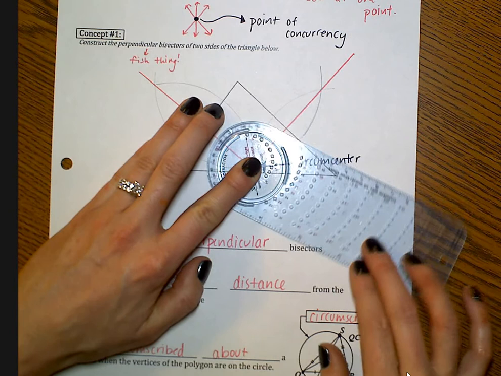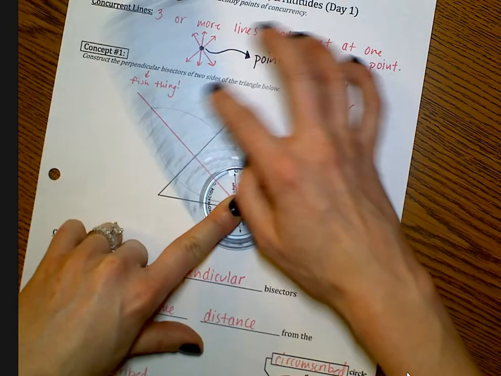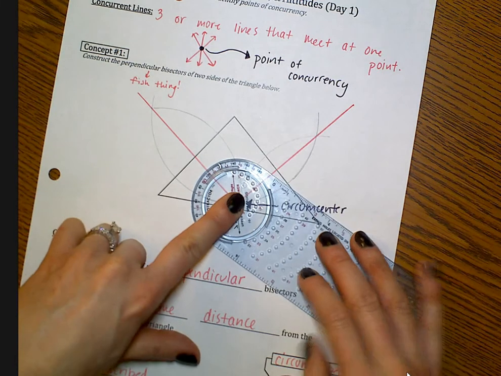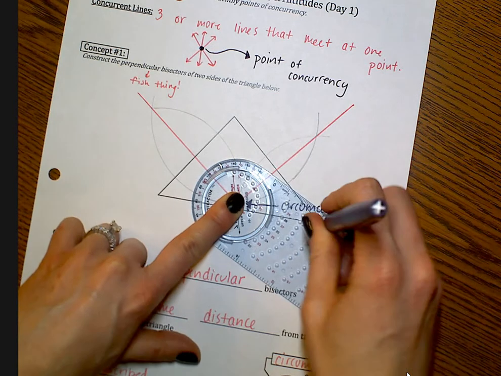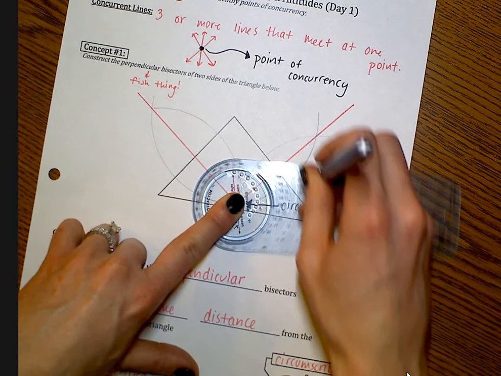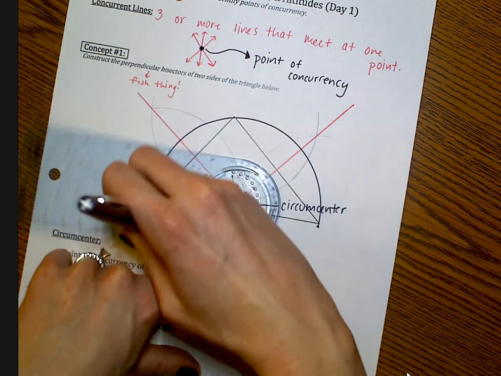It's not going to be perfect, and I'm not going to grade you on it being perfect as long as it's pretty close. So 50 looks a little bit better from my viewpoint here. So what you would do is put your pen or pencil in 50, and slowly take that all the way around.